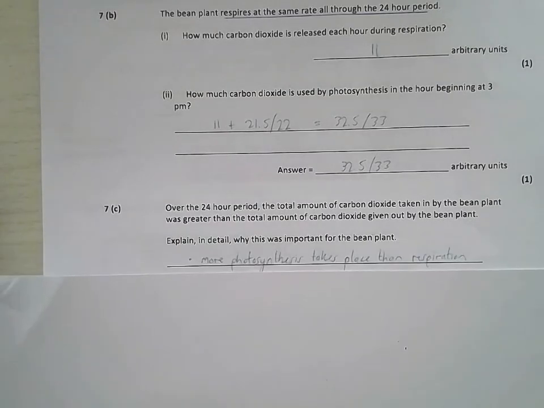And the reason why it needs to take in more carbon dioxide than it gives out is so that there's more photosynthesis happening than respiration. Because if all of the glucose made in photosynthesis was used for respiration, then the plant would have no glucose left to do anything else other than just respire.